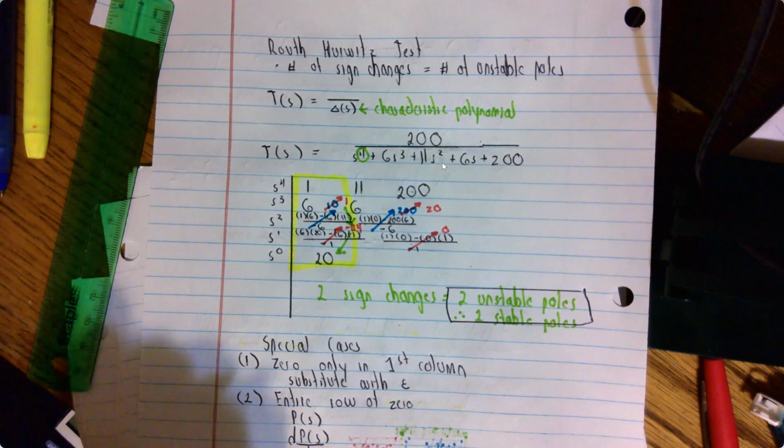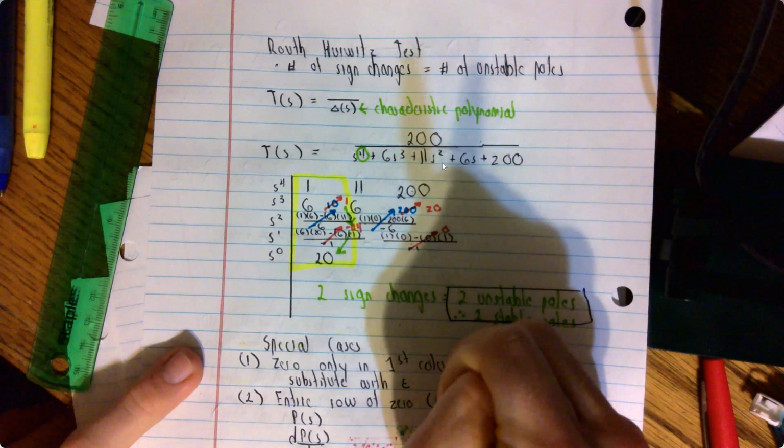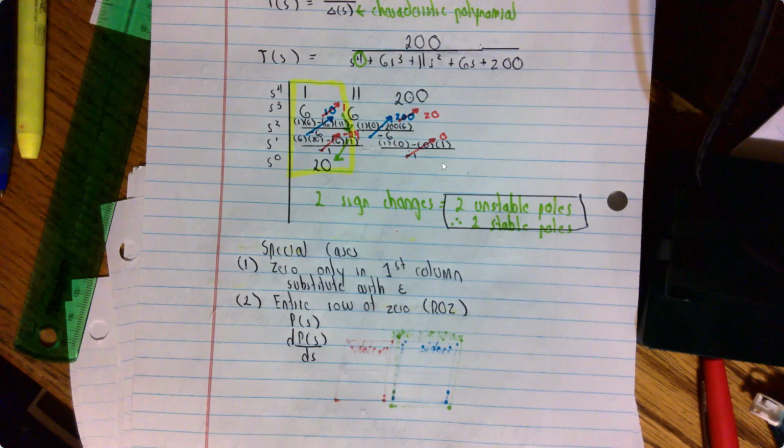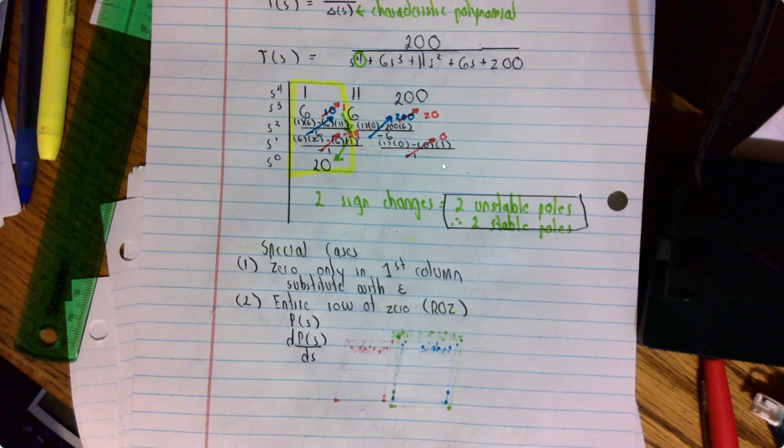And so if you have an entire row of zeros, or if you have 0 in the first column, those are the special cases, which were covered in the other video for 370. So you can watch that one if you need a review on that. So now that we talked about that, that's basically everything on the review side.